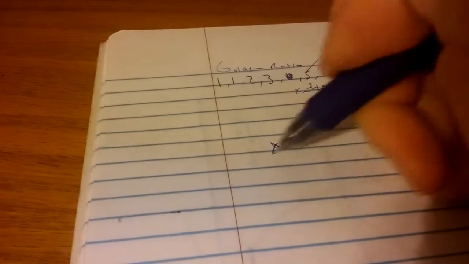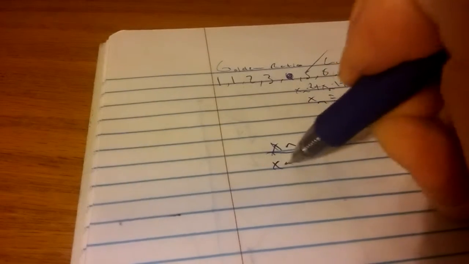So the way to find the golden ratio, the ratio for this is x to the n over x to the n minus 1. That's the ratio. So we're going to solve for the golden ratio.